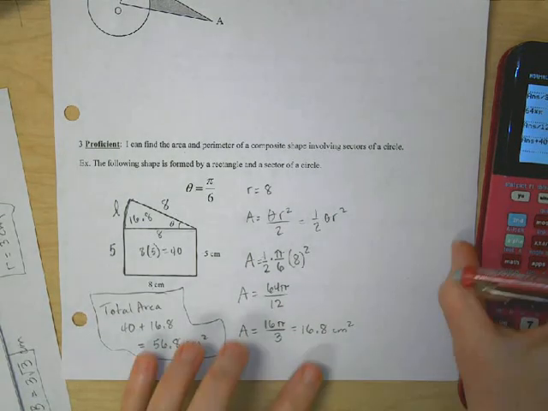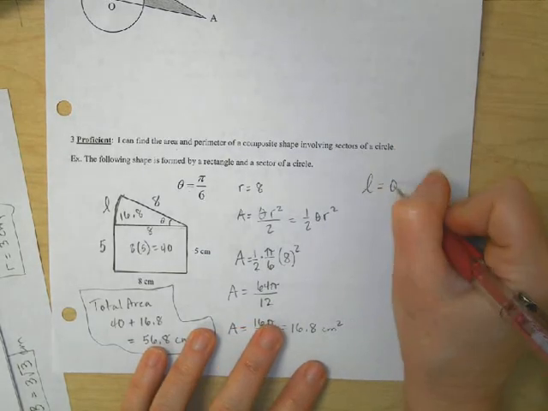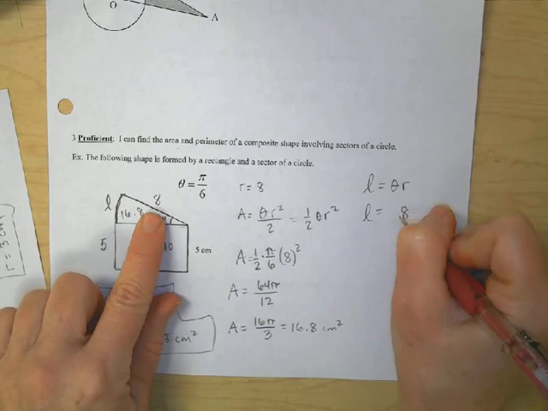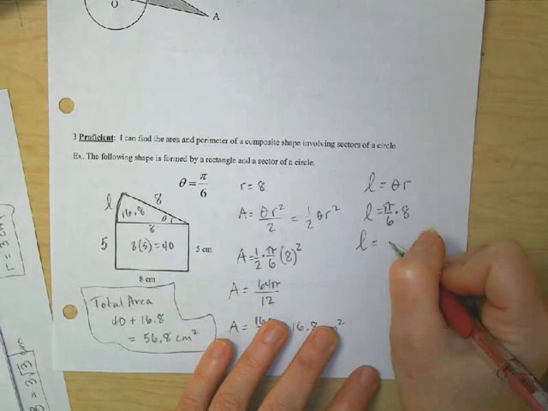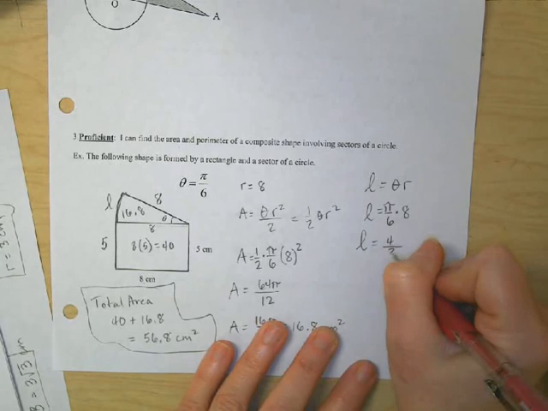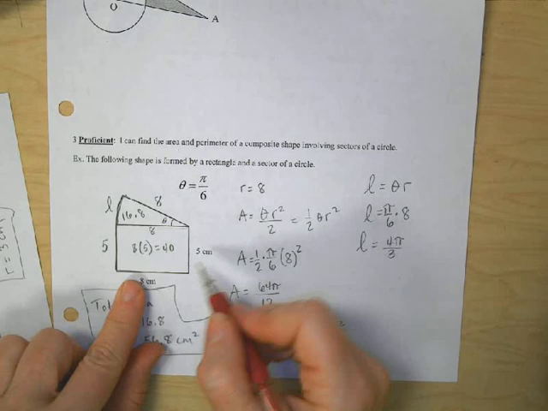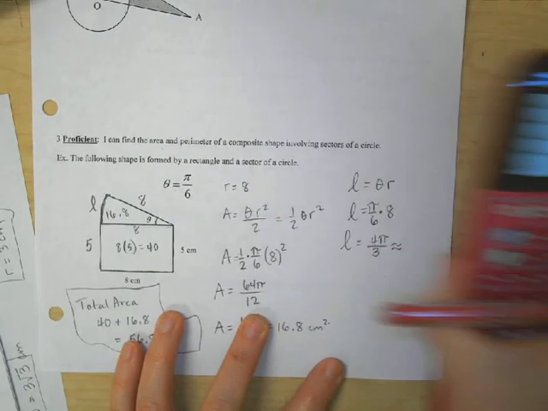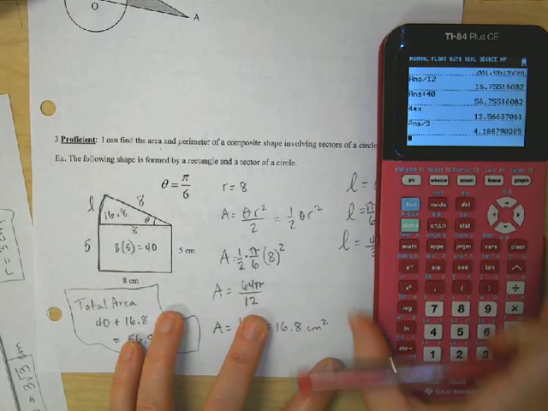So I need the formula for arc length. Arc length is equal to theta times radius, and I know both of those. I know the radius is 8, and I know theta is pi over 6. So I can reduce that. 6 and 8 can both be divided by 2, so I get 4/3 pi. I want to be able to add all these together, so I'm going to change that to a decimal. So that's approximately equal to 4 times pi divided by 3, 4.19.